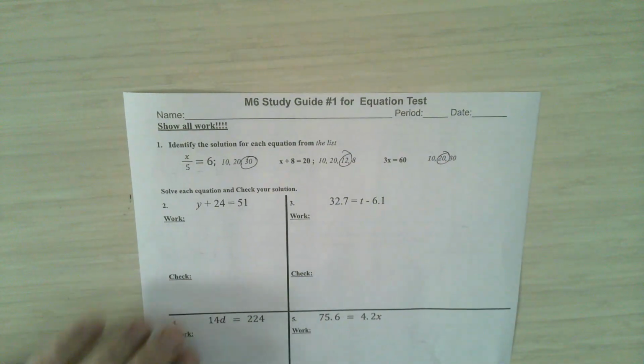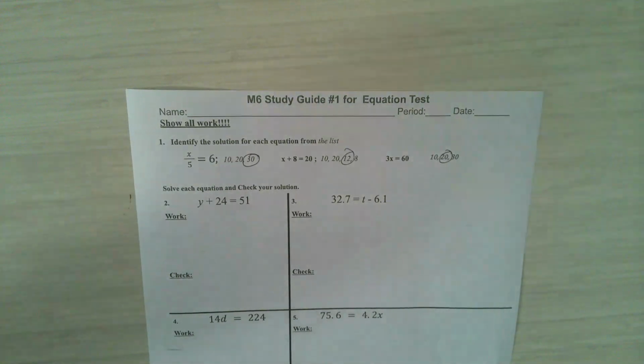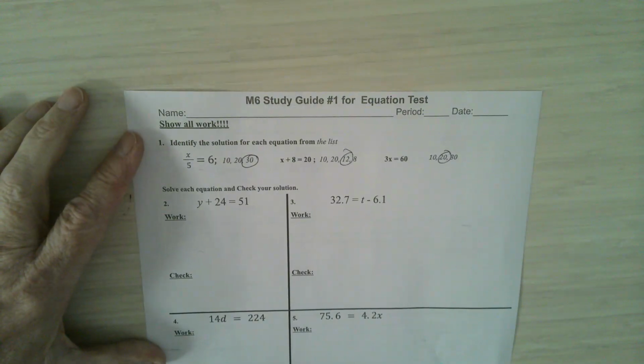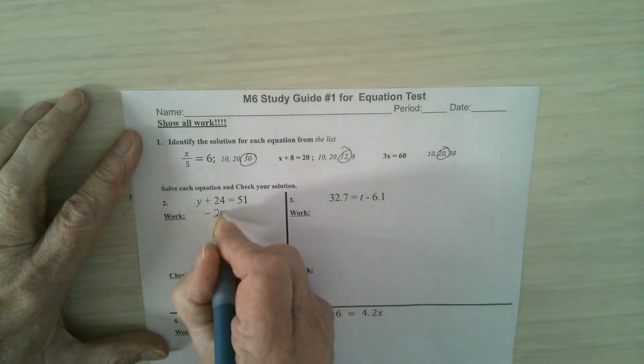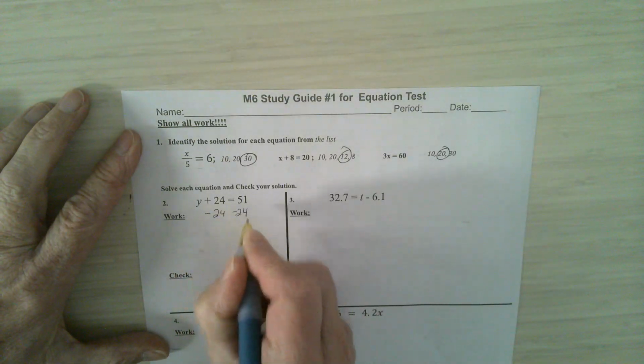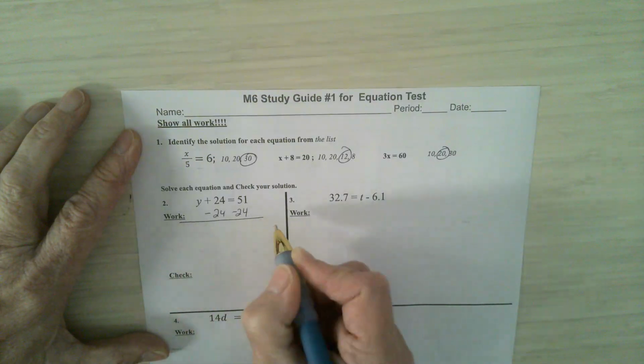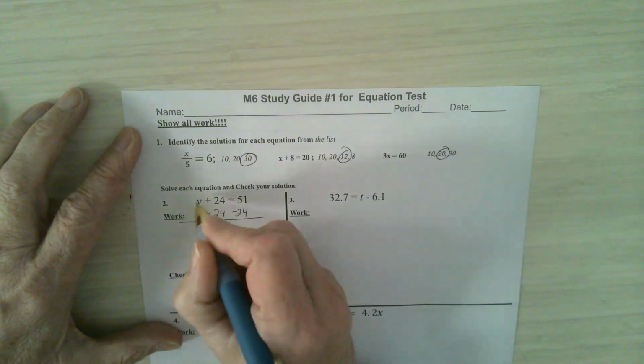All right. Now, the next problem. You get 1 point for work, 1 point for the answer, 1 point for the check steps. So these are the steps you have to show on the test. Minus 24, minus 24. That is the inverse operation of addition. Your job is to isolate your variable.